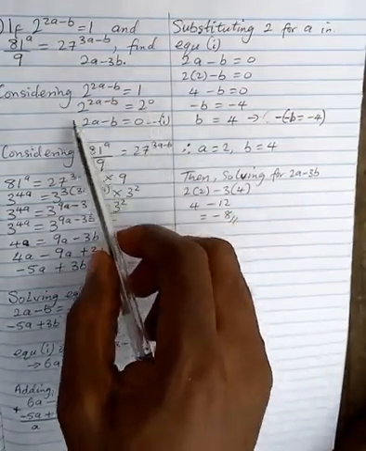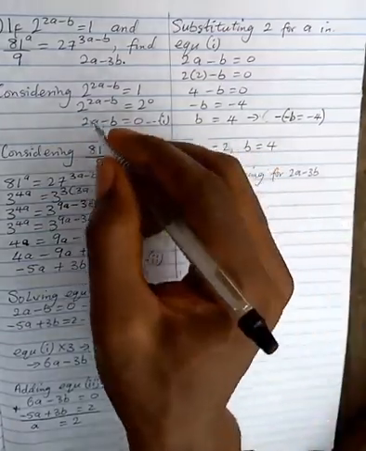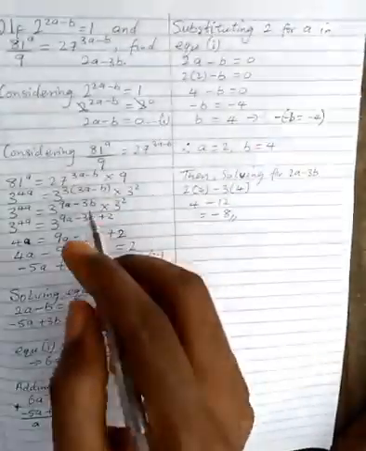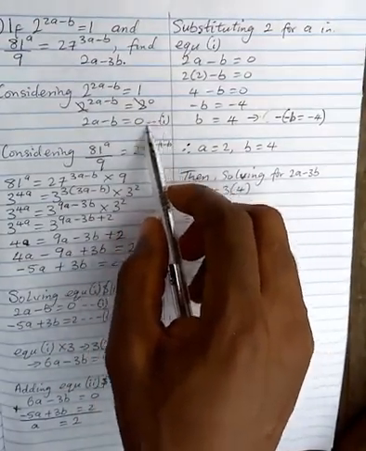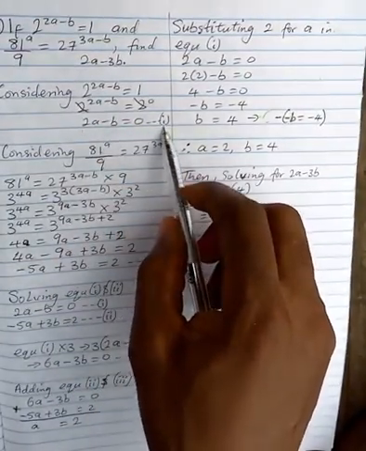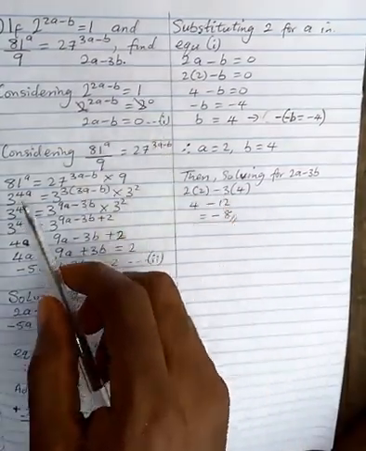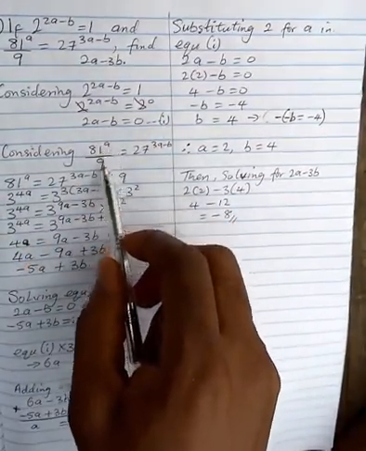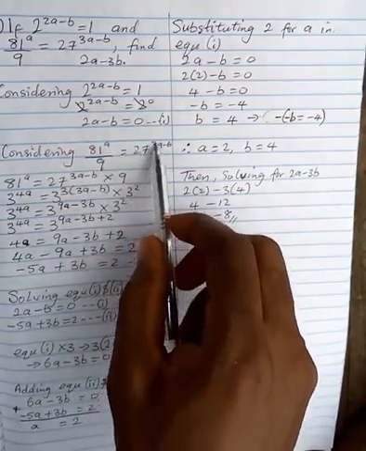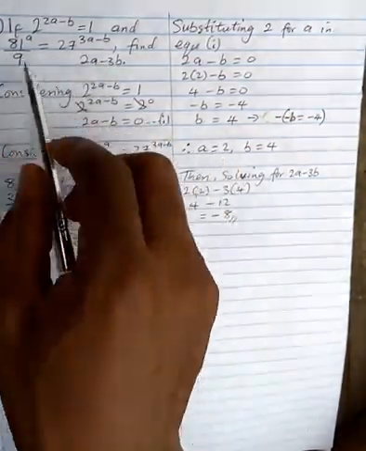Now, since the bases are the same, we cancel out the bases and equate the powers. So we have 2a minus b equals 0, and that is now a linear equation. We call this equation 1. Now we consider the second equation, which is 81 raised to the power a all over 9 equals 27 raised to the power 3a minus b.